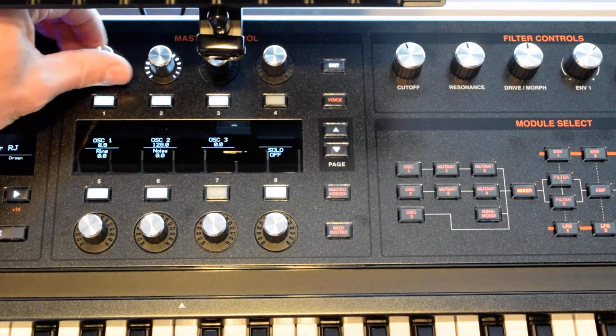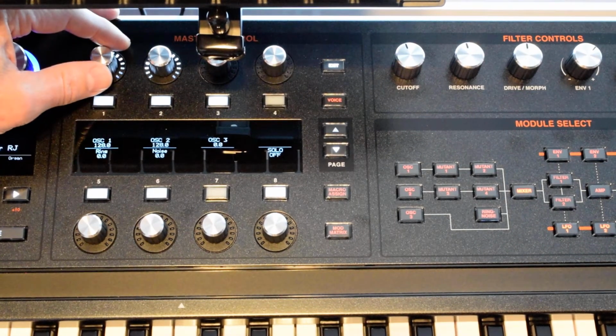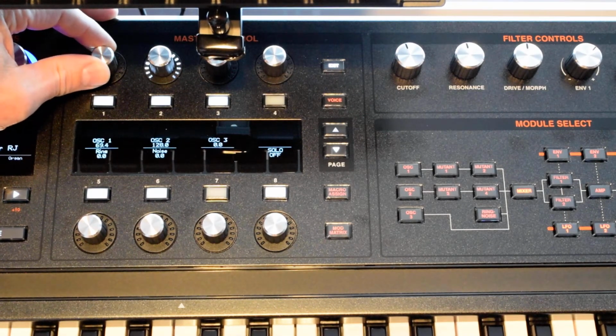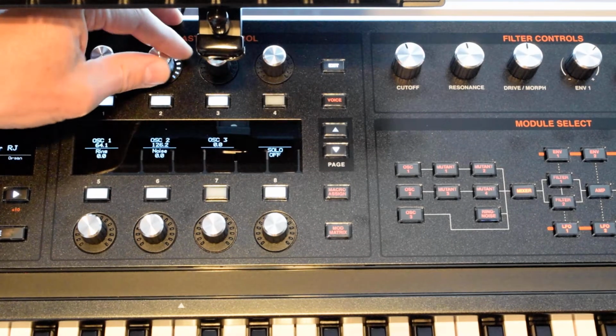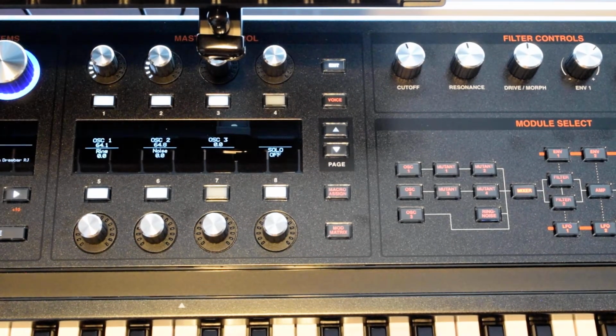If I bring the mixer up, I can bring both of them up and you'll hear they're both playing at the same time. So I'm going to bring both oscillator 1 and 2 down. Instead of 128, we're going to bring them down to 64 or thereabouts, which is half. But as you can hear, they're both still playing at the same time.